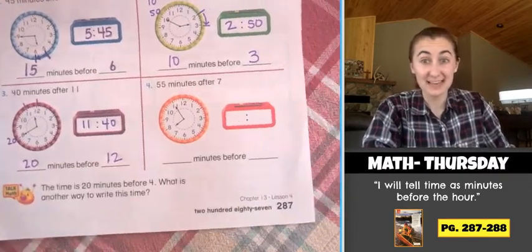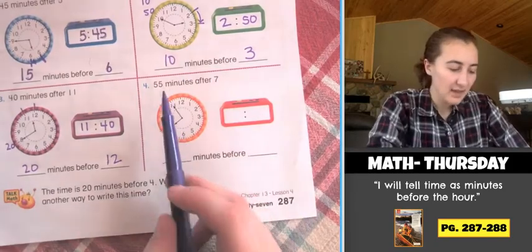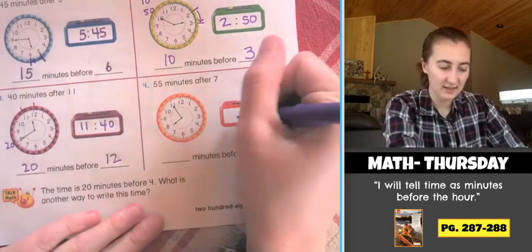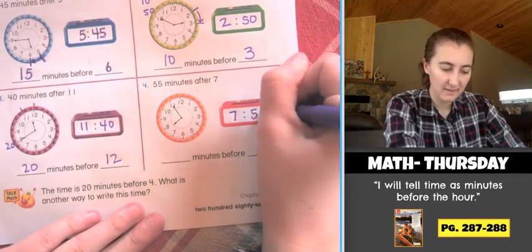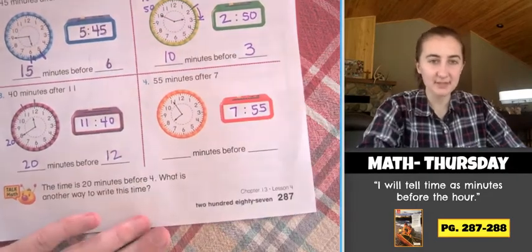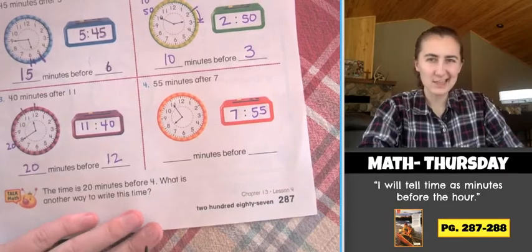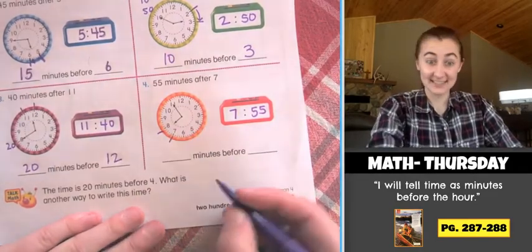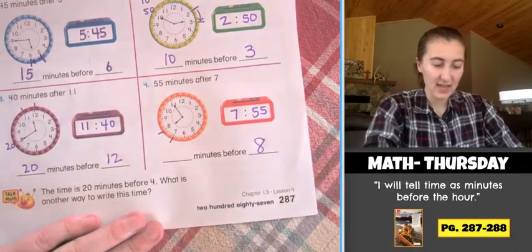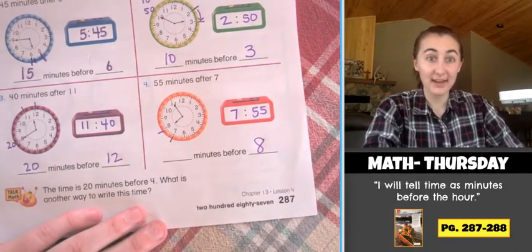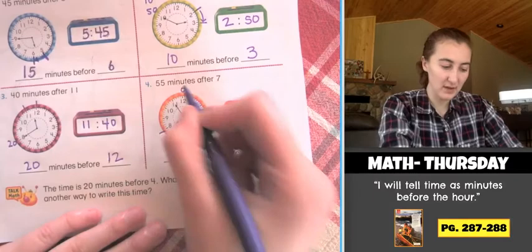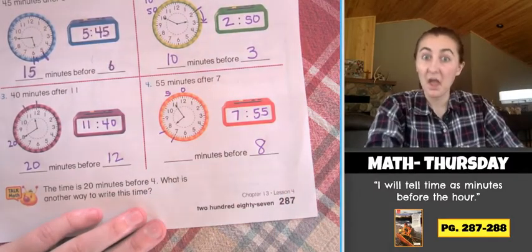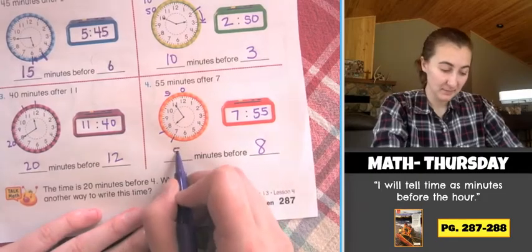Let's do this last one together as well. 55 minutes after 7. That means it's 7:55. What's the next hour in line though? 8. 8 comes after 7. How many minutes before 8 o'clock is it? We start at the 12 and count back to the minute hand. 5 minutes before 8.